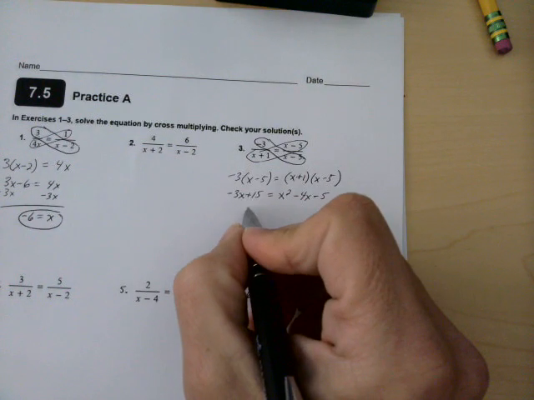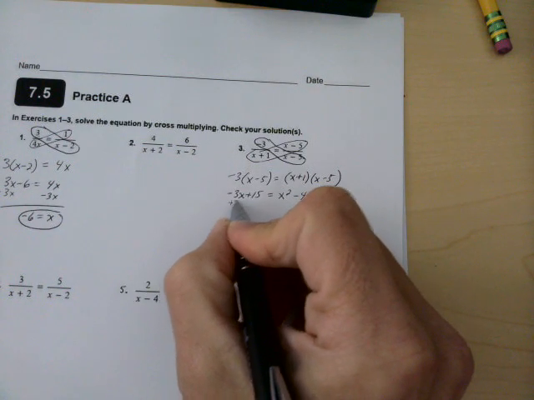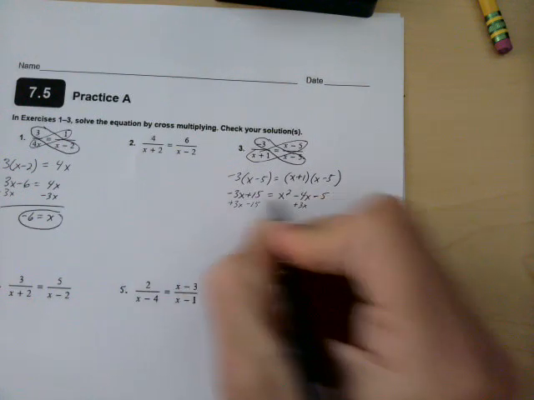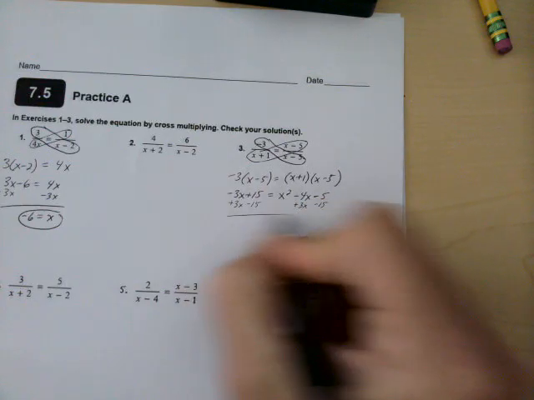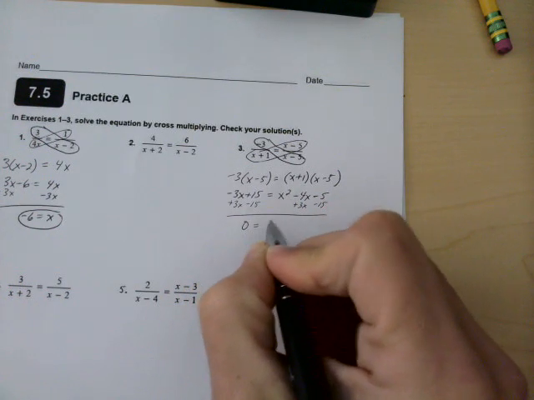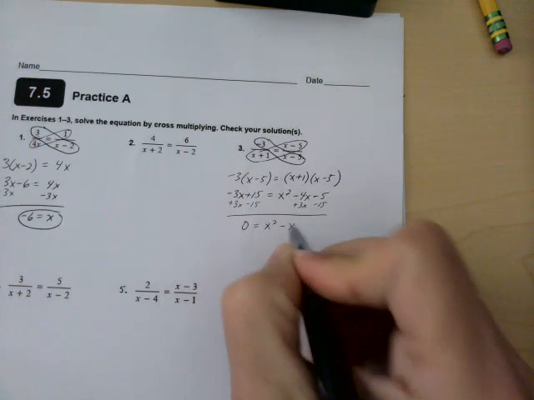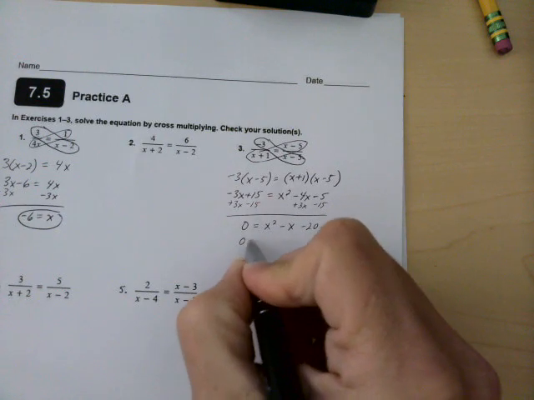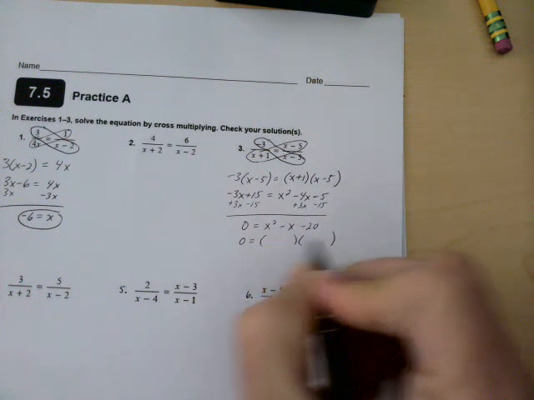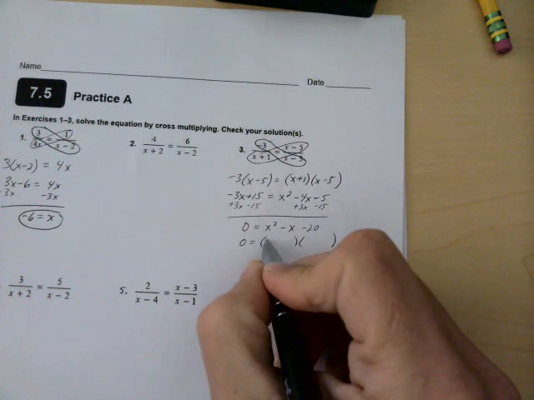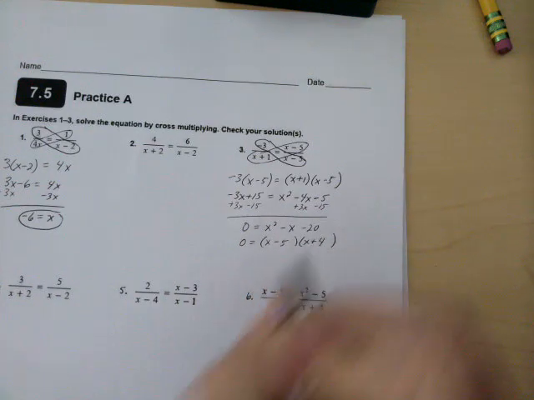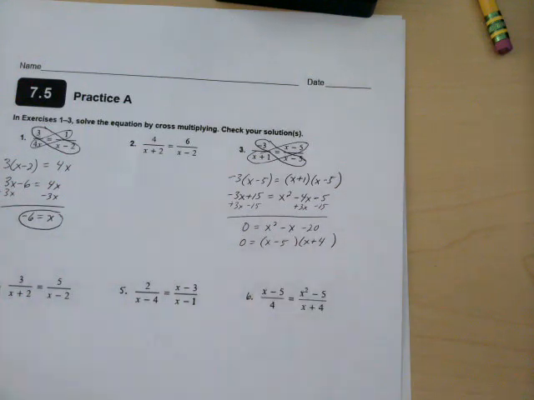So now I need 0. So what we're going to do is add a 3x. And then I'm going to subtract the 15. Okay, and then we have our 0, and this will be x squared minus x minus 20, and this is easy to factor. So this quadratic is super easy to factor. It's going to be x and x. It's going to be a -5 and a +4, so that my outers and inners agree. But now that I know the factors, I know my solutions.